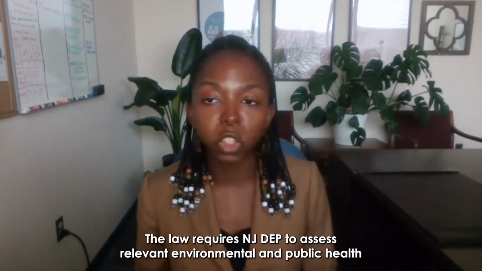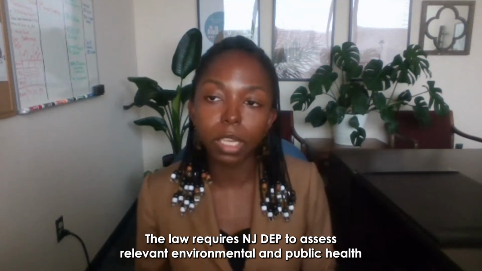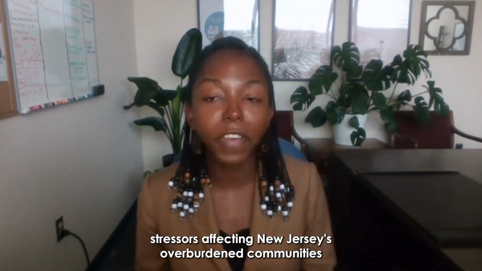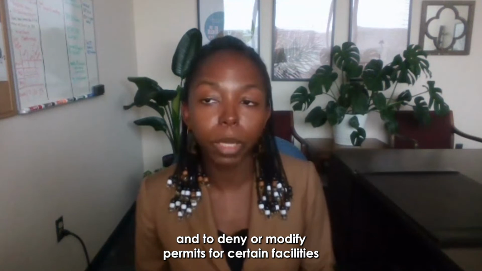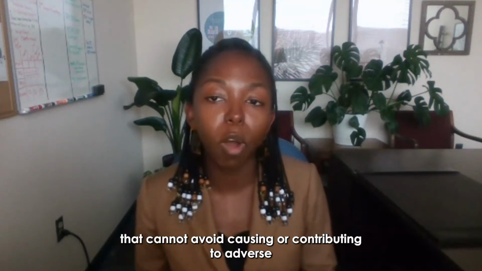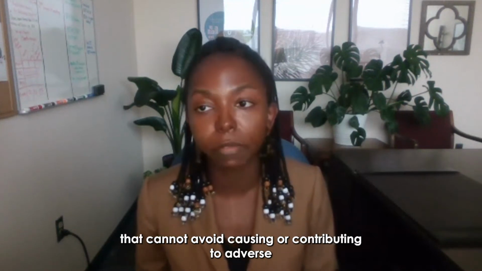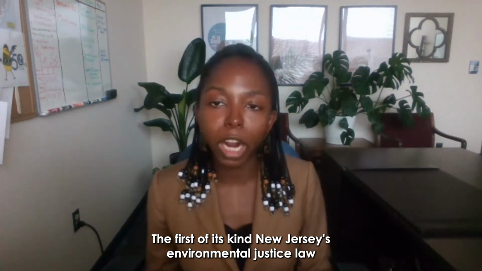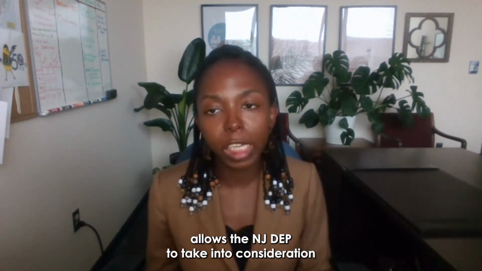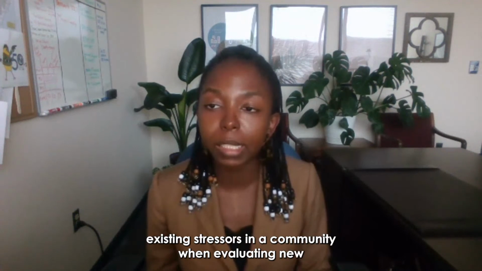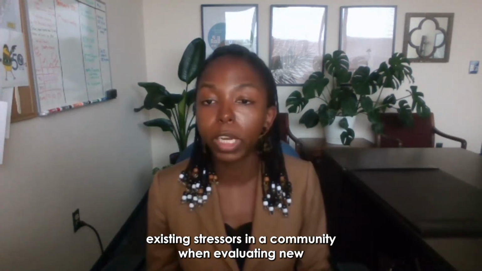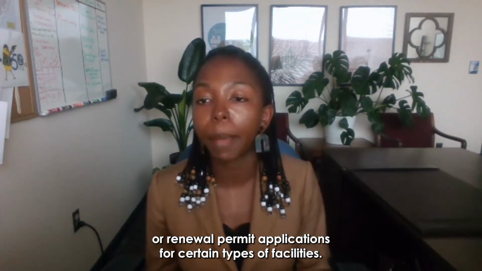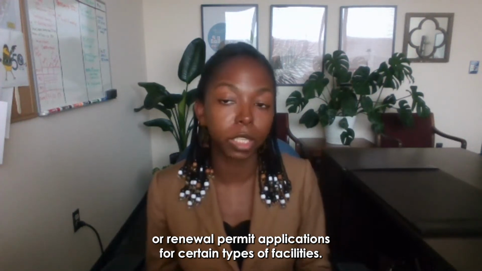The law requires NJDEP to assess relevant environmental and public health stressors affecting New Jersey's overburdened communities, and to deny or modify permits for certain facilities that cannot avoid causing or contributing to adverse environmental and public health stressors in that overburdened community. The first of its kind, New Jersey's environmental justice law allows the NJDEP to take into consideration existing stressors in a community when evaluating new or renewal permit applications for certain types of facilities.